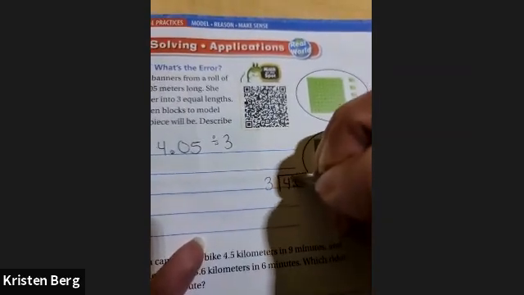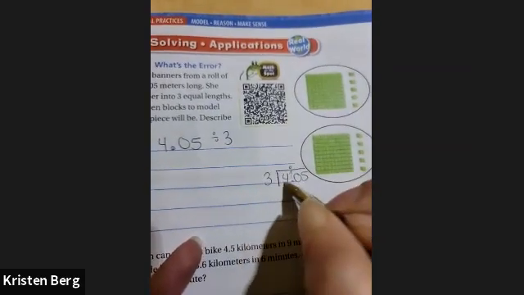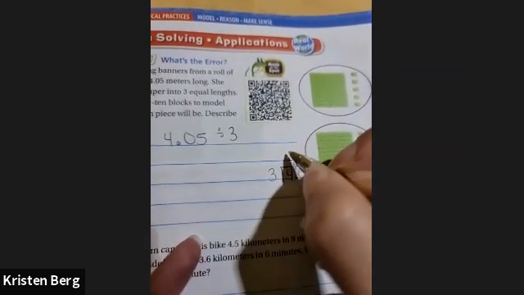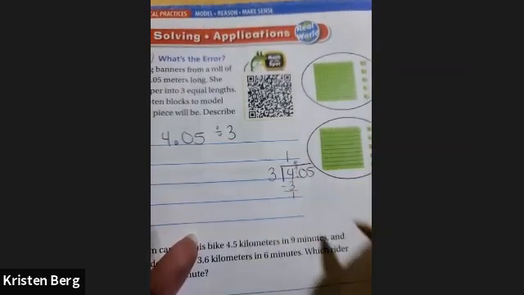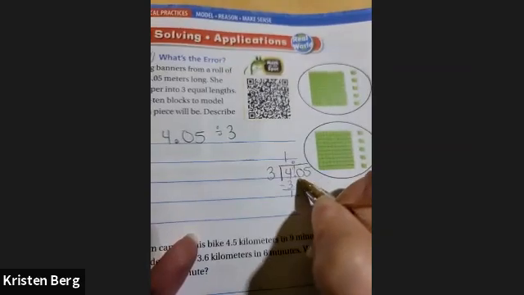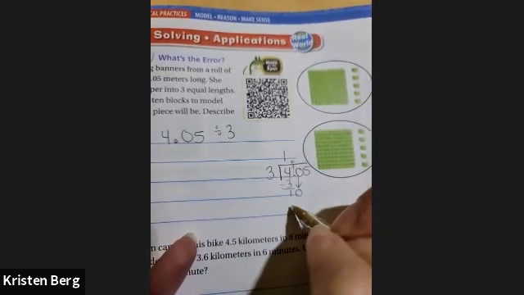So first thing, I'm going to move it up. Can 3 go into 4? Yes, 1 time. 1 times 3 is 3. Subtract, that be 1. Check it. Am I good? Yes, I am. So I'm going to bring down my next number.